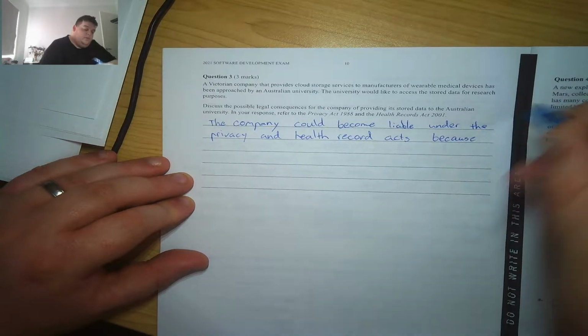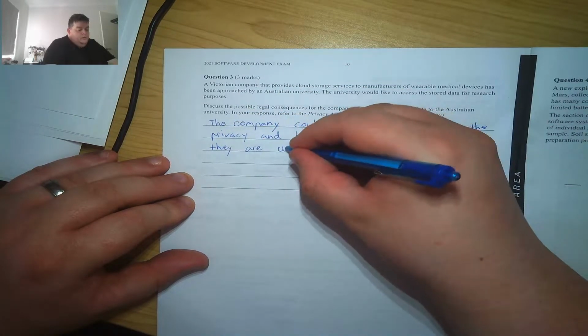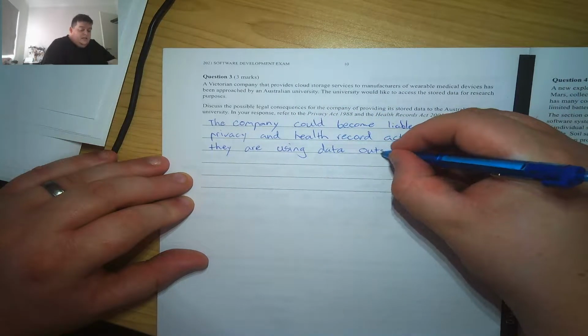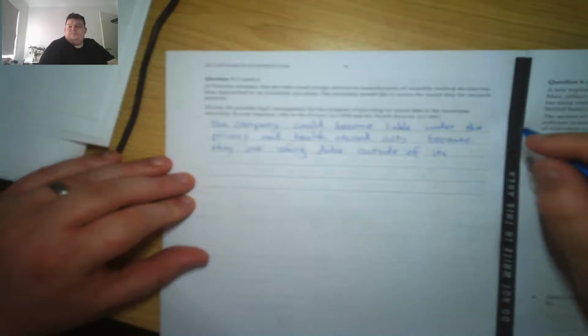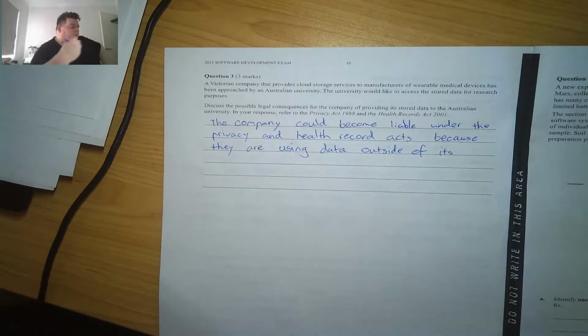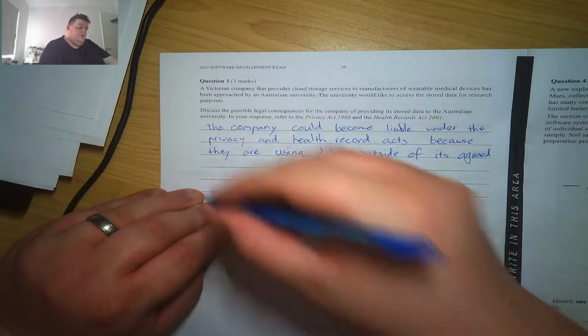because they are using data outside of its... what am I trying to say here? I'm trying to say, when you collected it, you had to tell them what it was being used for, and that's no longer true if you're changing the initial deal. Outside of its agreed purpose.